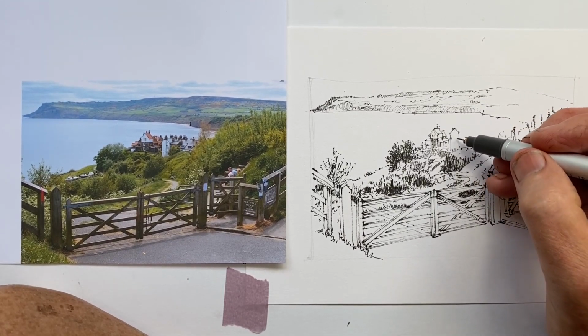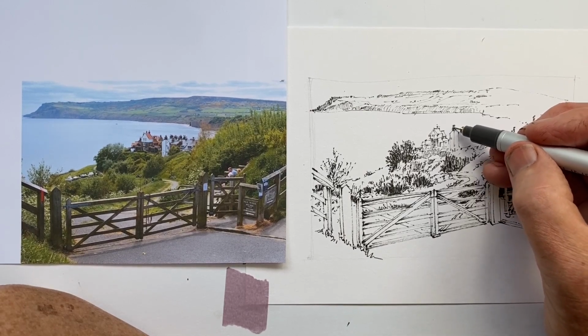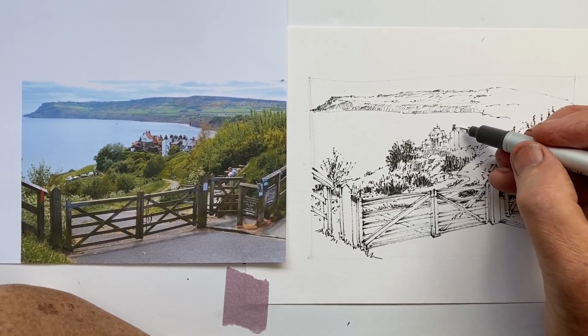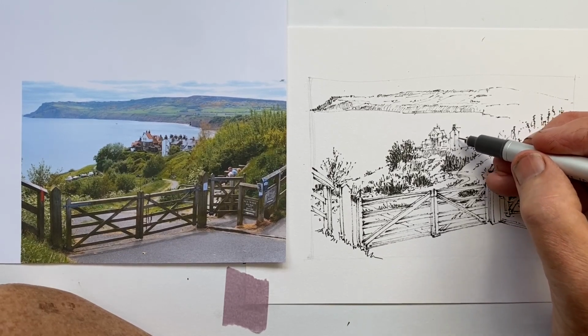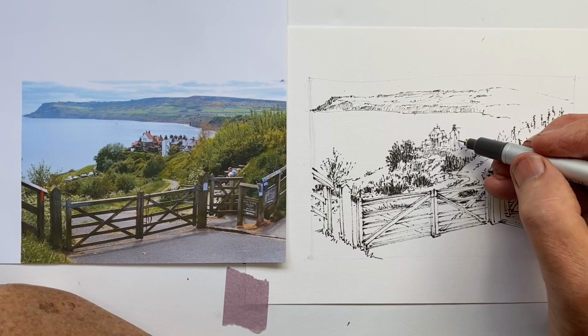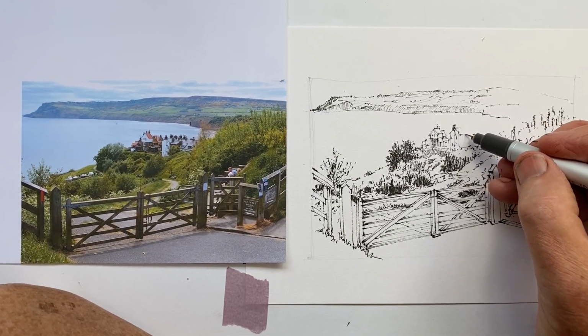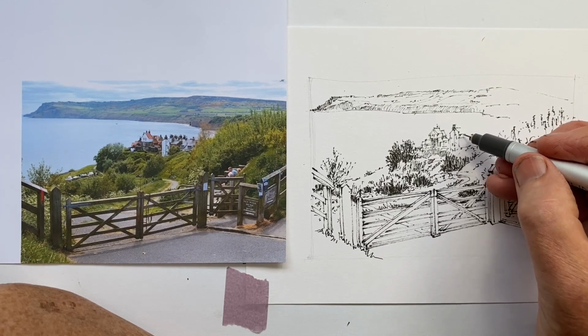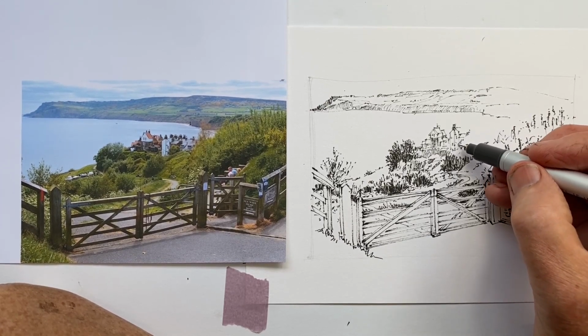And I want to suggest the architectural detail, but I really don't want to draw very much of it at all. I don't want to try and draw it at all. Just to create the feel of the architecture. So, less is more at this point, because we can always come back with those adjustments and draw a bit more.